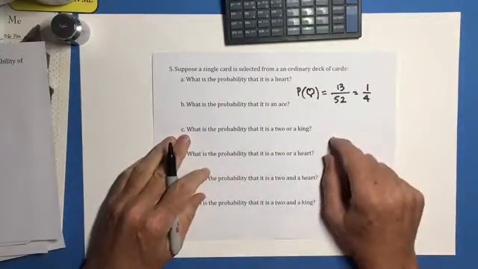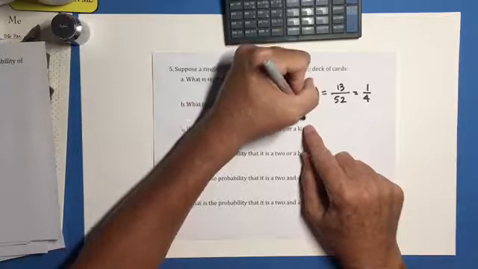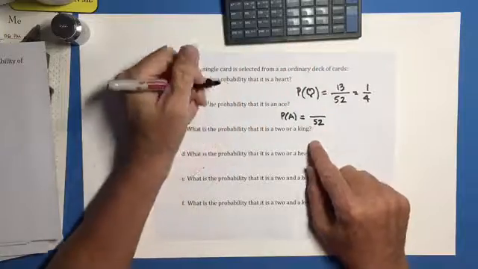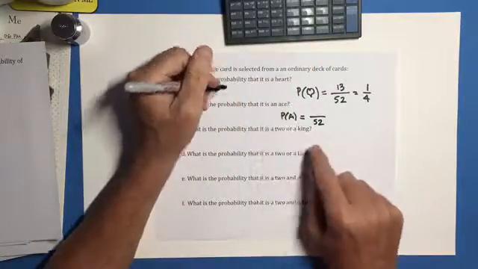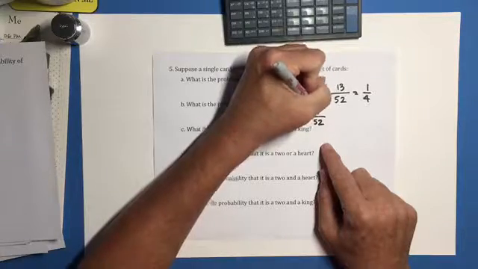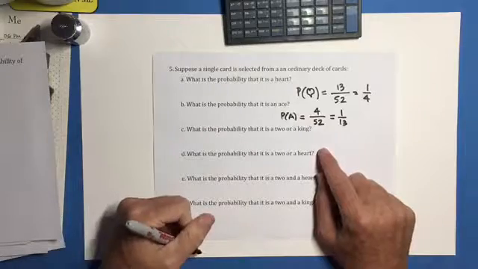That's all there is to probability. What's the probability that it is an ace? So the probability that I'm going to draw an ace, well, the total number of ways to draw a card is 52, but how many aces are in the deck? There's only 4. So the chance of drawing an ace is 4 out of 52, or 1 out of 13.